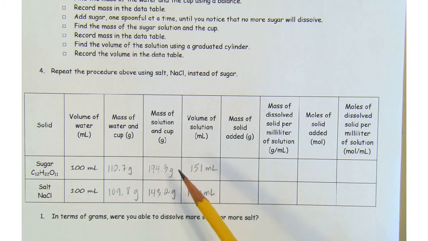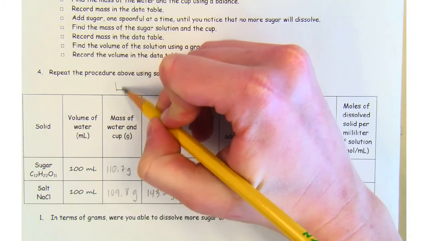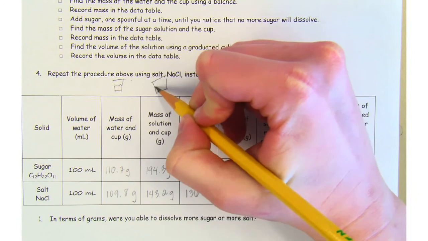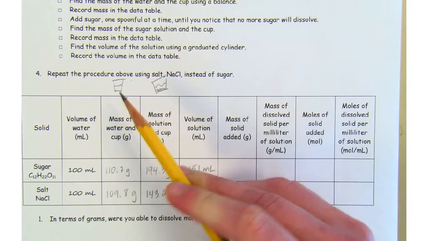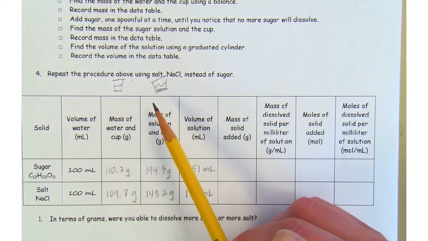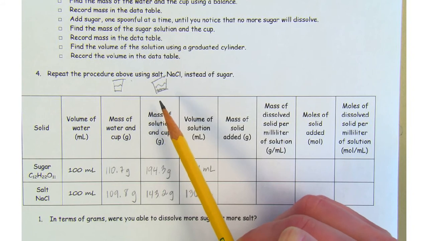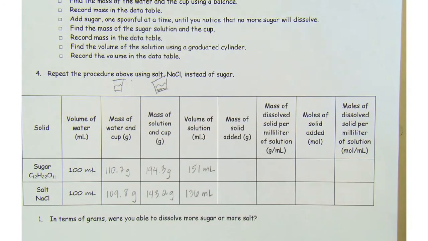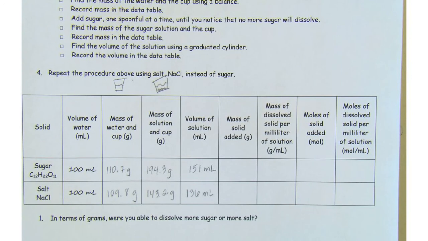So I'll draw a little picture to help us out. Okay, the water in the cup, the water, the cup, and the sugar. So the way to find just how much sugar is to do what mathematical operation? To subtract.